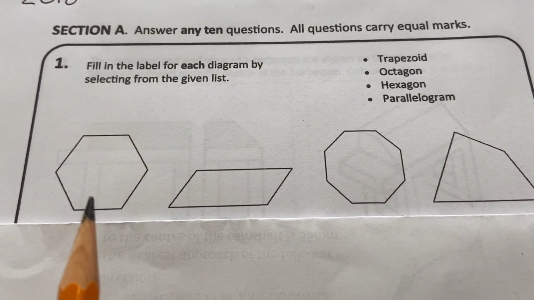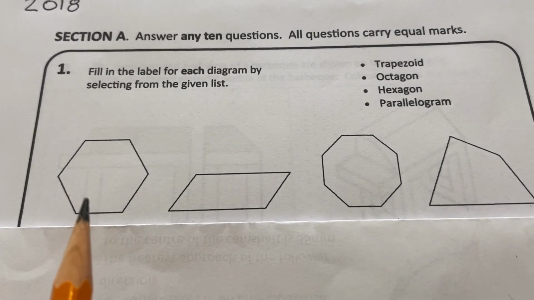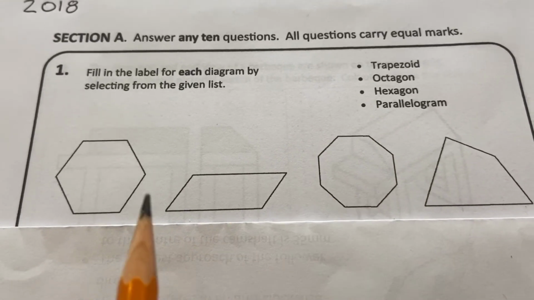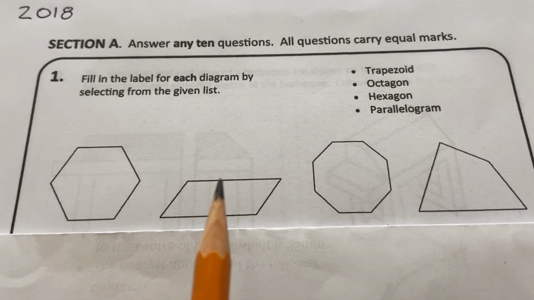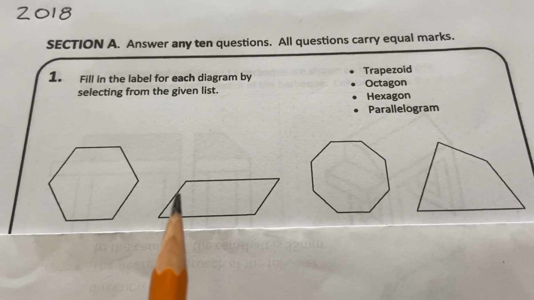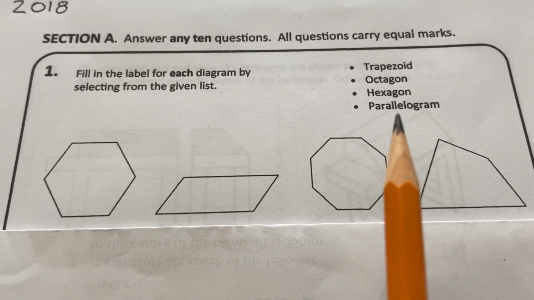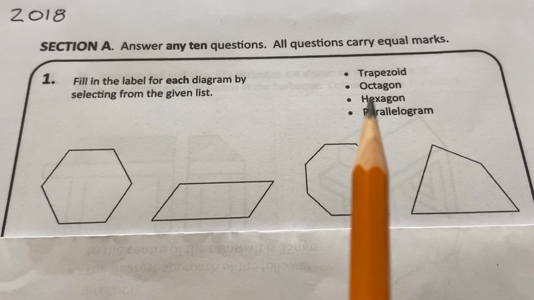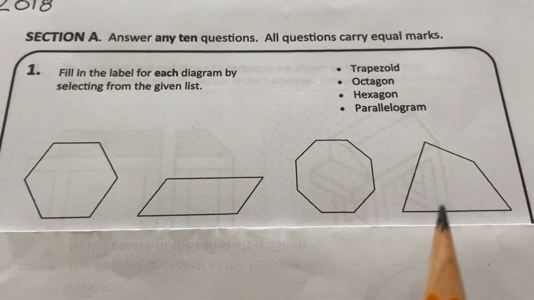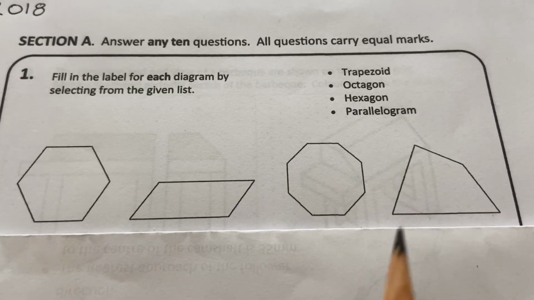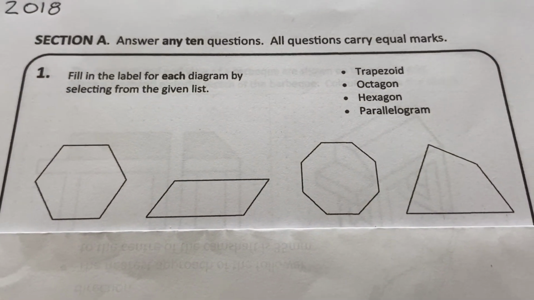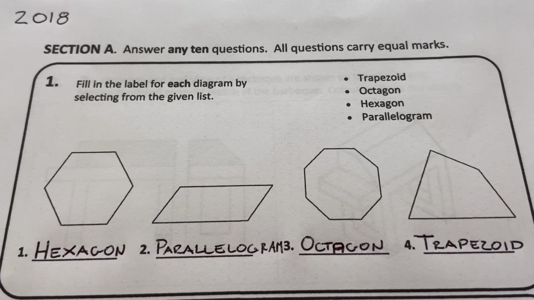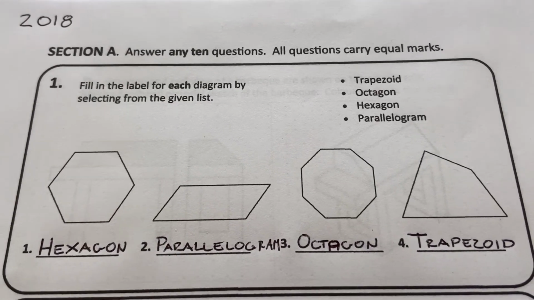So the first one here, we're looking at a polygon that has 6 sides. And a 6-sided figure is referred to as a hexagon. In this figure here, we have the top and bottom parallel, and this side is parallel to this side. So that's a parallelogram. In this one, we have a polygon that has 8 sides. So it's an octagon. And then finally, the last one is what we refer to as a trapezoid. So the correct order there for filling in the names is hexagon, parallelogram, octagon, trapezoid.